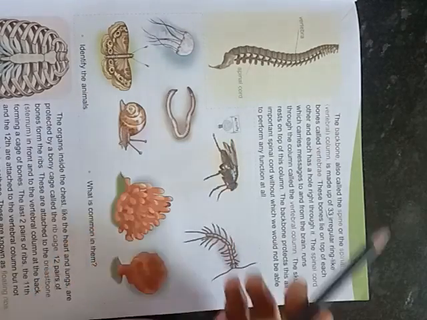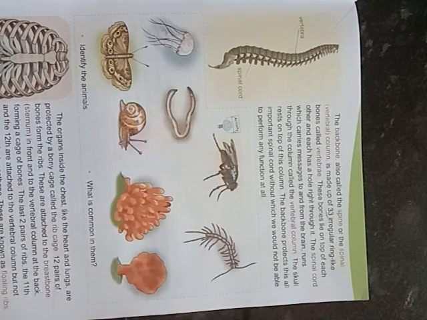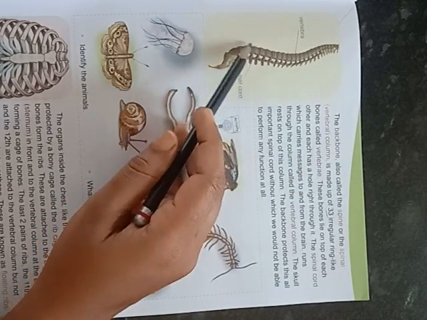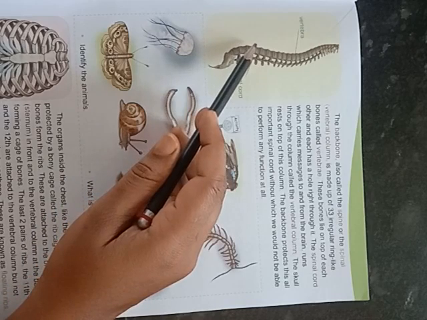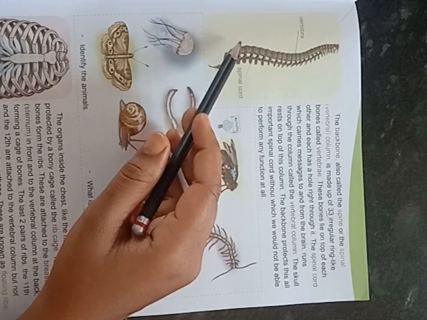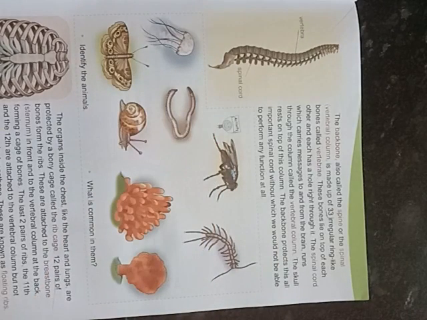This is the spinal cord. The backbone, also called the spine or the spinal column, is made up of 33 irregular ring-like bones. Here, these are vertebrae. These bones lie on top of each other and each has a hole right through it.